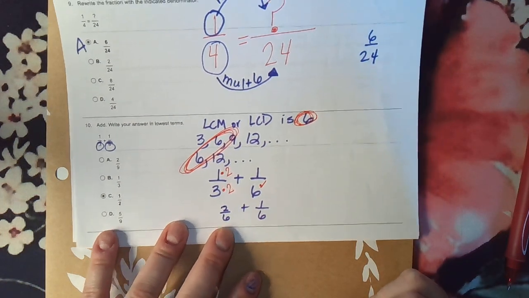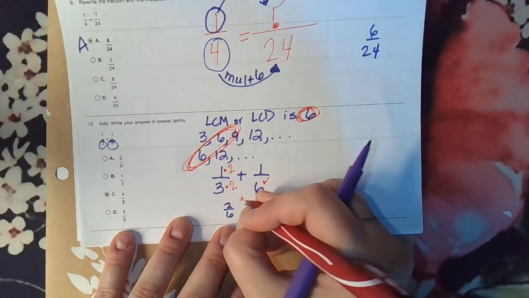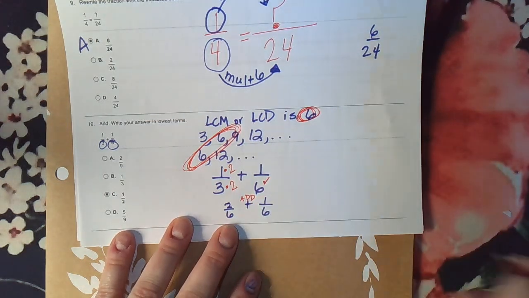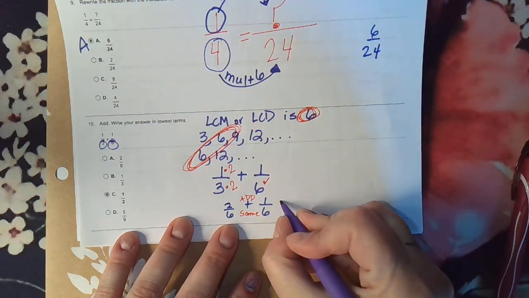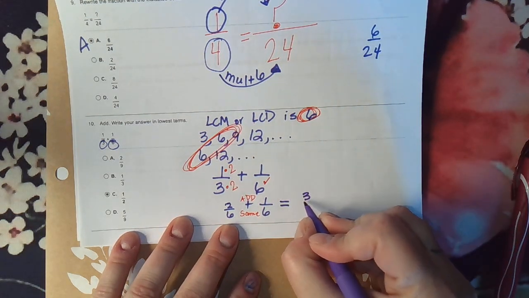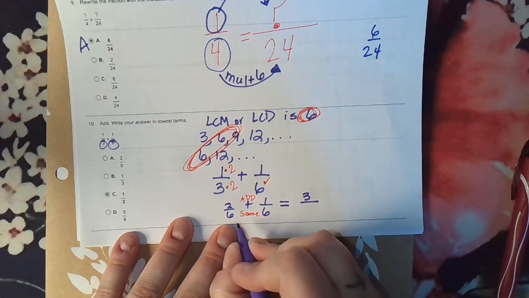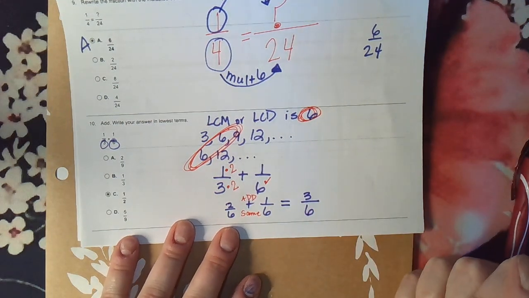When we add fractions, once the bottoms are the same, we add the tops and we keep the bottoms the same. So this should be 3 over 6 plus 6. Tricked you. We keep the bottom the same. So 3 over 6.